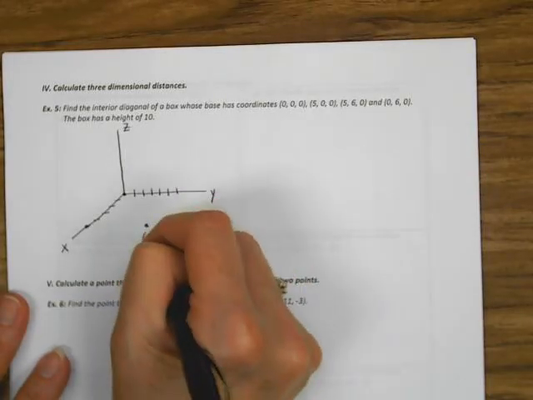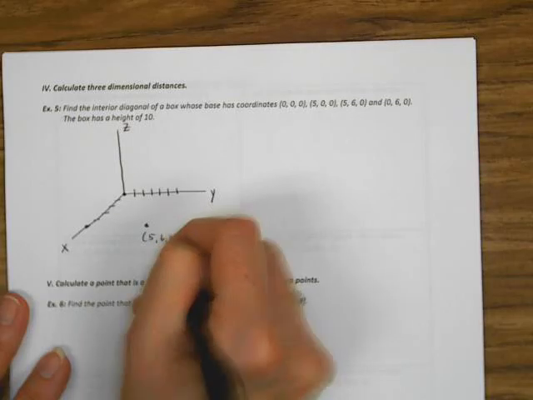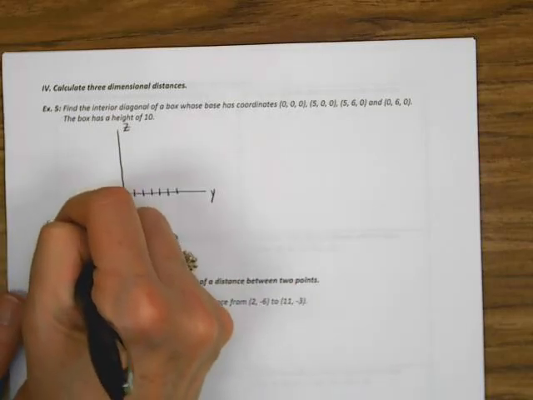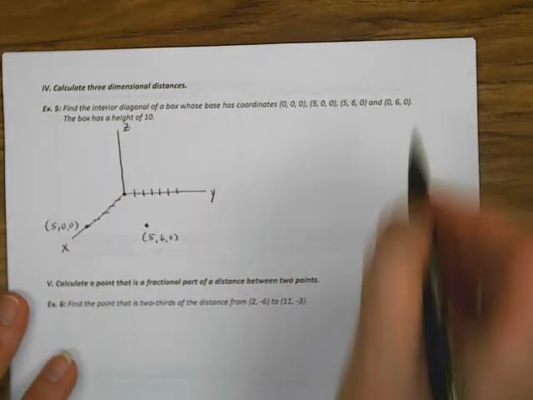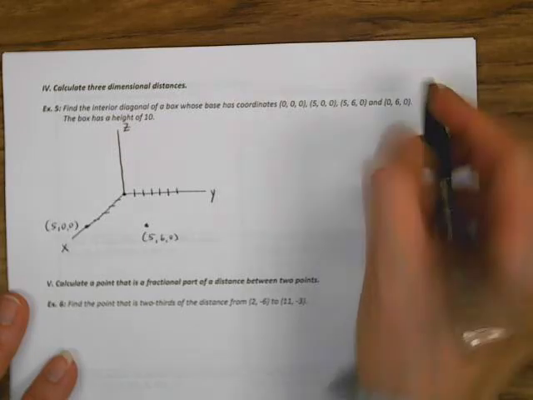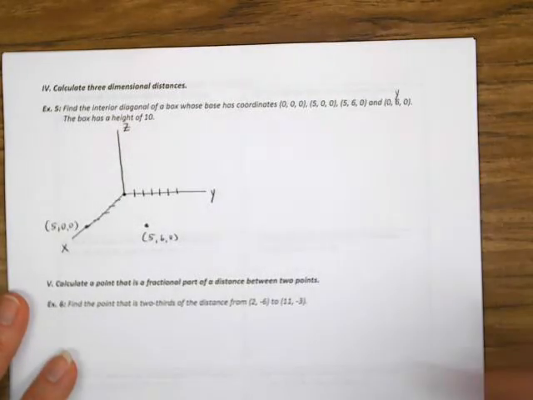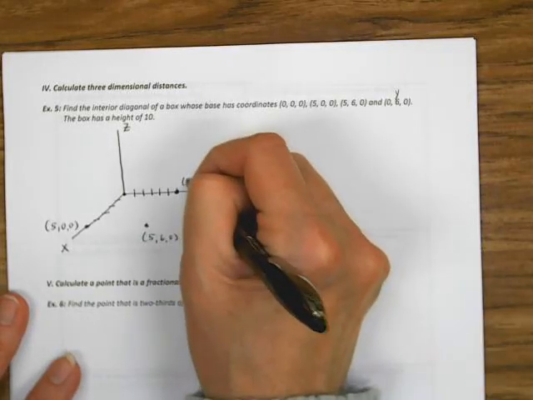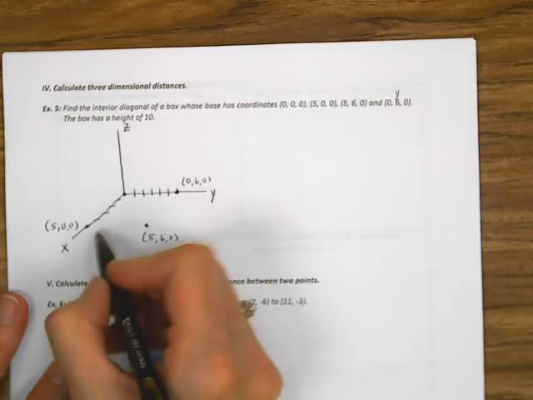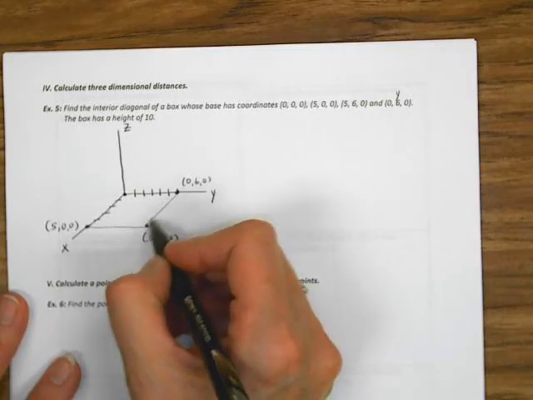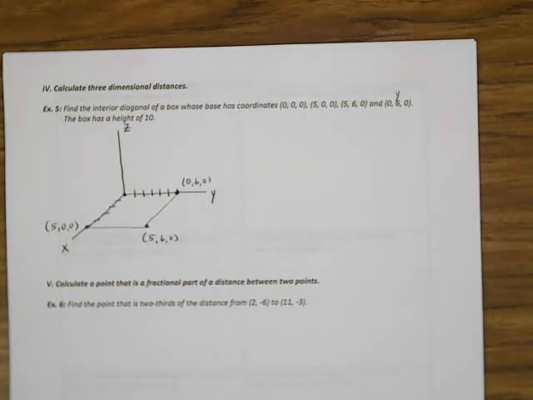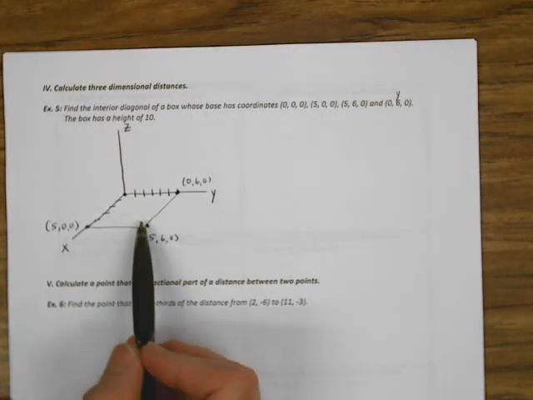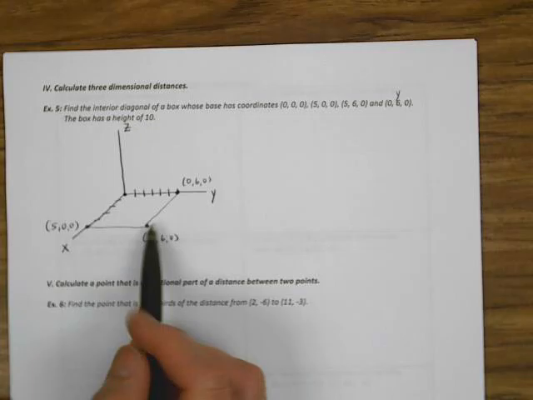So this point is the 5, 6, 0. This point is the 5, 0, 0. And then my last point is 0, 6, 0. So that's just 6 on the y, which is right here, and 0 everywhere else. So you can see I've got the base of this box here on that bottom plane. All right, so it says find the interior diagonal whose base is right here, and the box has height 10.